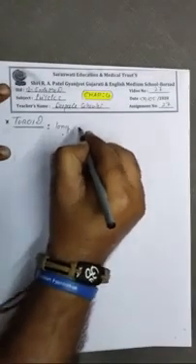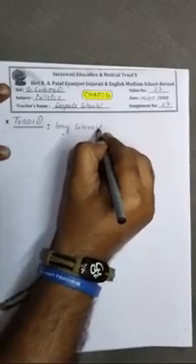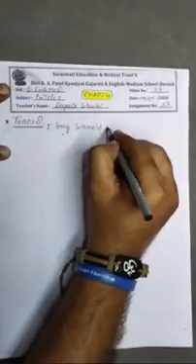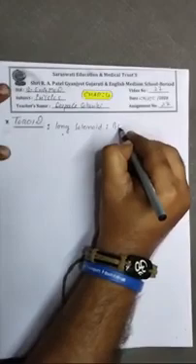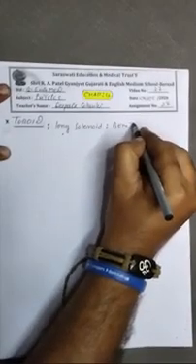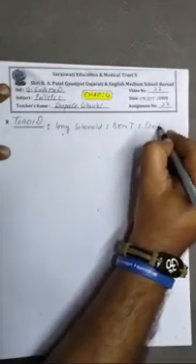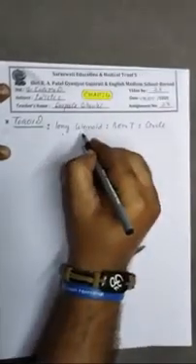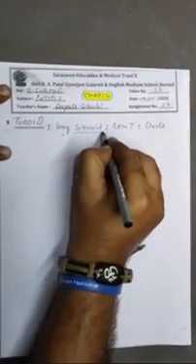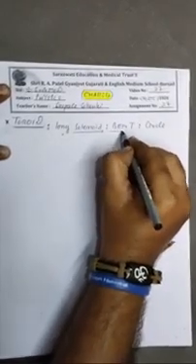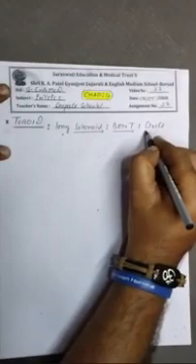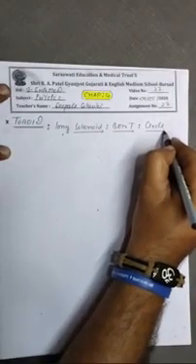A long solenoid. This long solenoid is bent in the form of a circle. So the long solenoid, you have to bend in the shape of a circle.